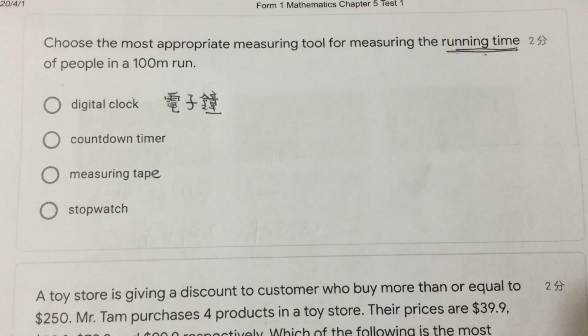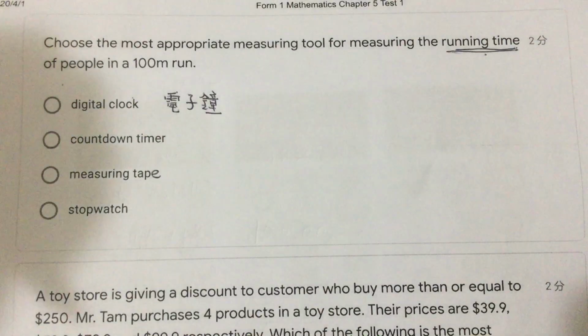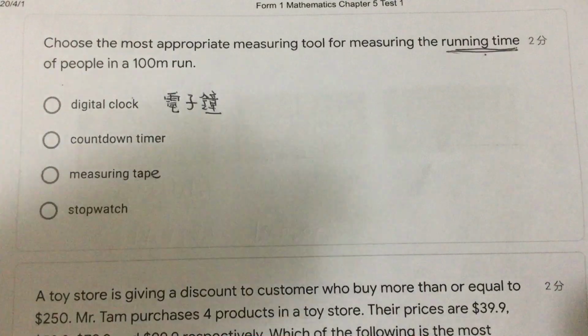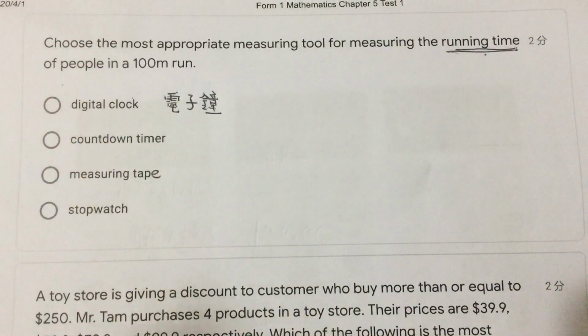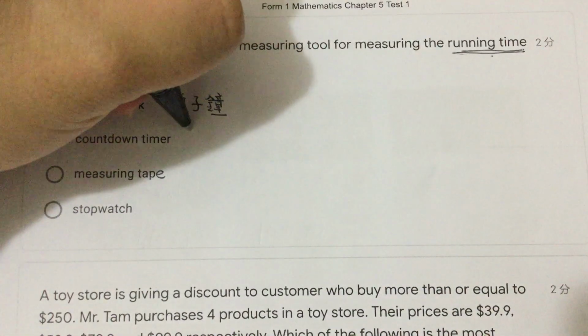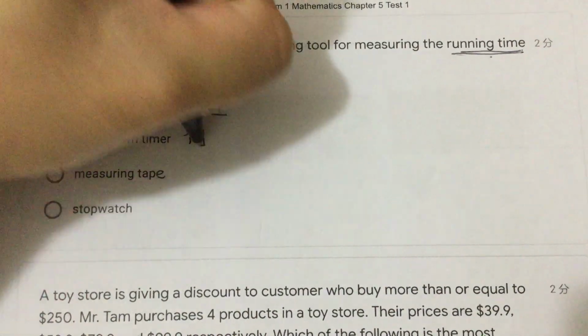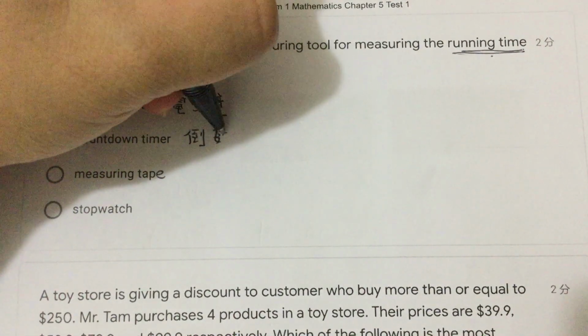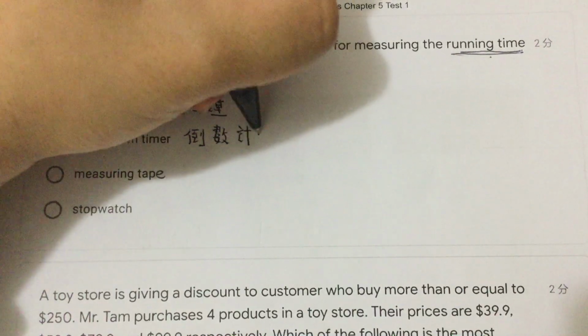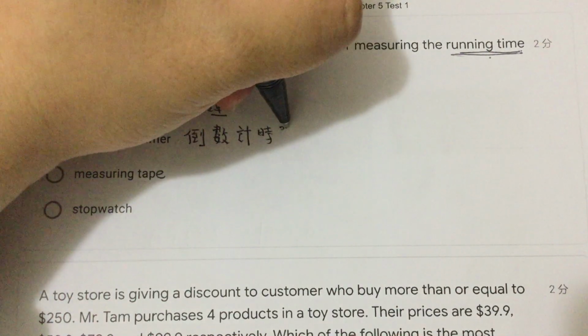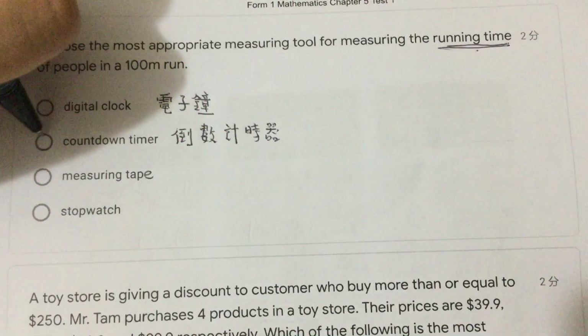But it's impossible here because I'm going to count the 100-meter run, so I want a number that adds up but does not go down. So we will not use the 倒數計時器, okay? So we will never use this one, I think.